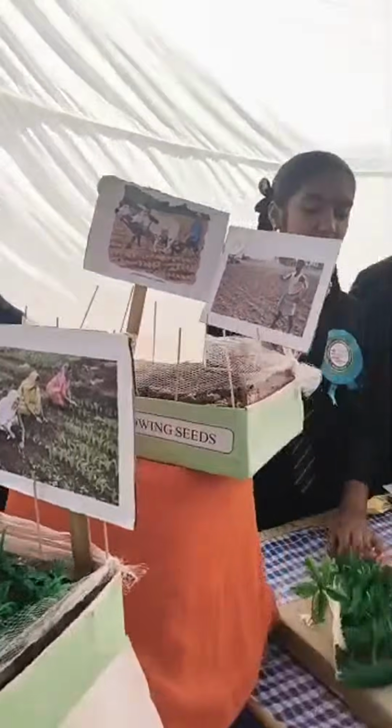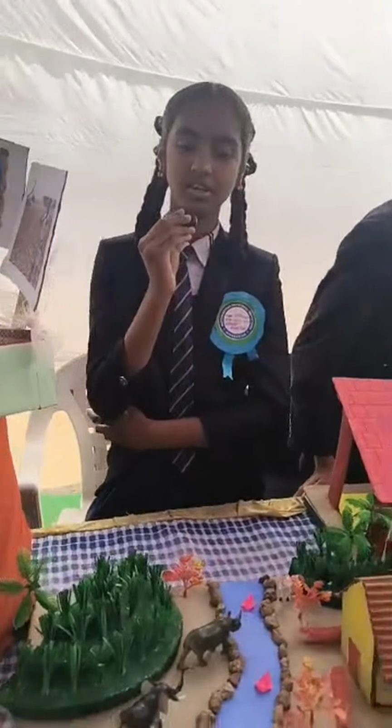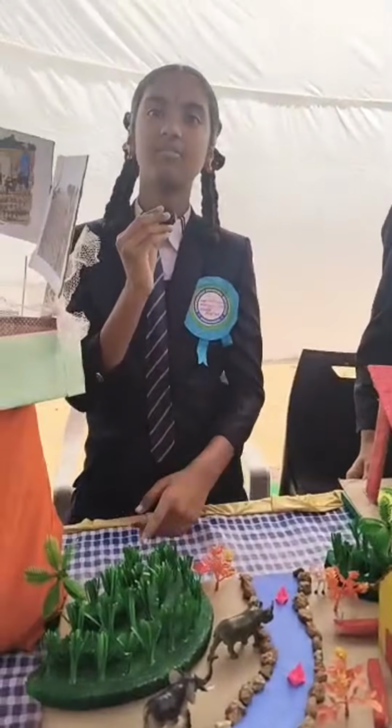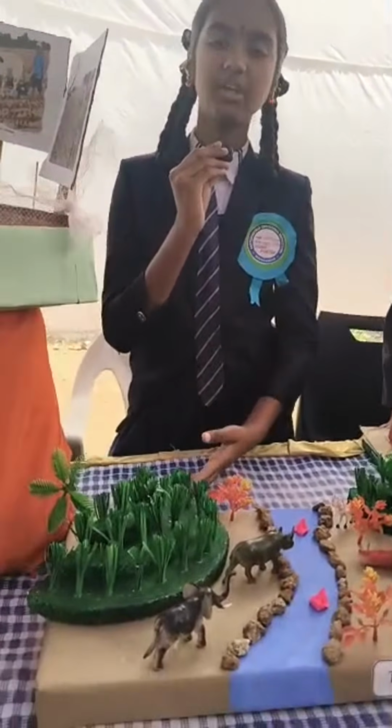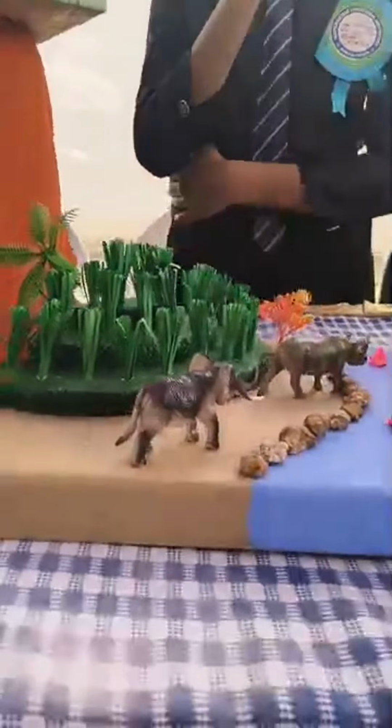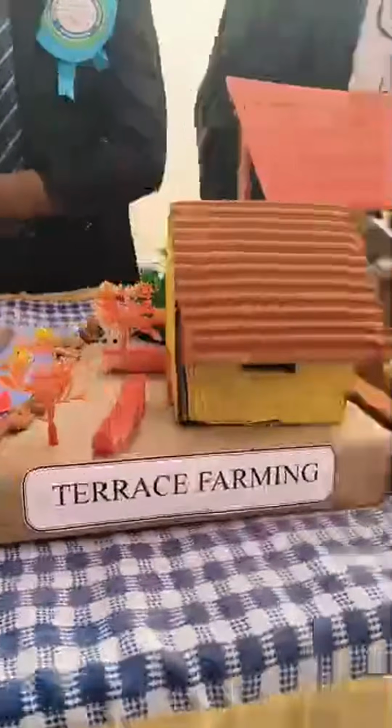Terrace farming is a method of growing crops on the slopes of hills or mountains. The land is shaped into steps and flat platforms called terraces. Terrace farming is an example of traditional knowledge and innovative farming practices. It helps in stopping soil from being washed away by rain. This method is common in hilly areas where flat land is not available. Farmers build walls along the edges to hold the soil. Thank you.